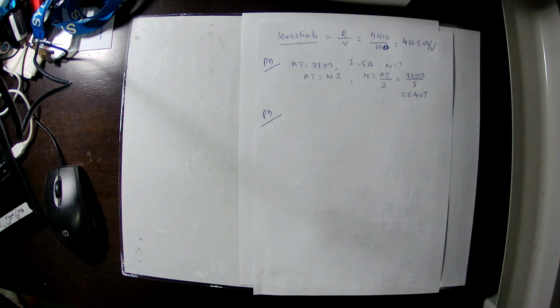The next one, an ammeter scale 0 to 150 milliampere. Use the shunt to measure the full scale current 25 ampere. Scale reading is 96 milliampere, while the current flows into the circuit.